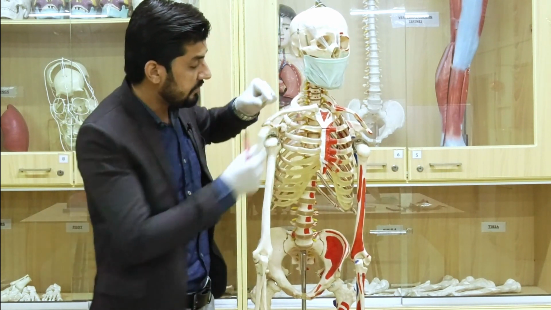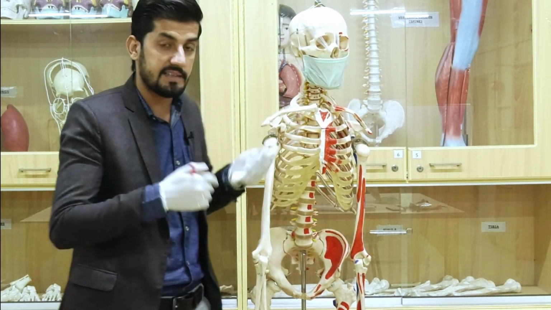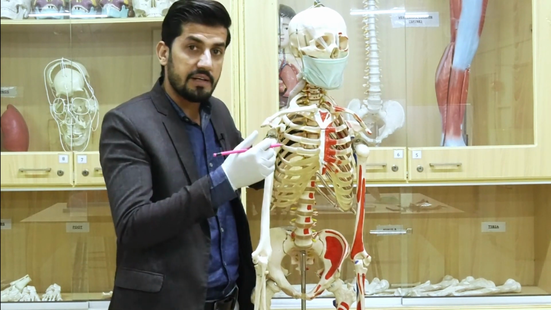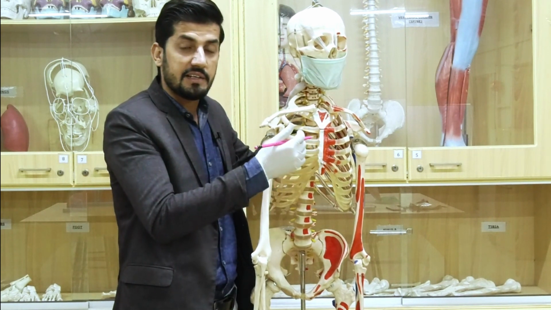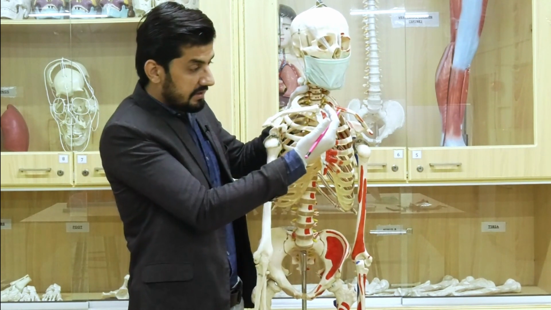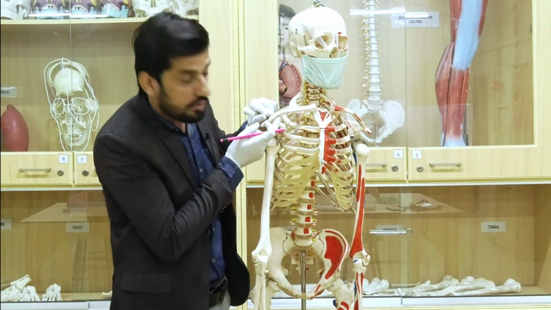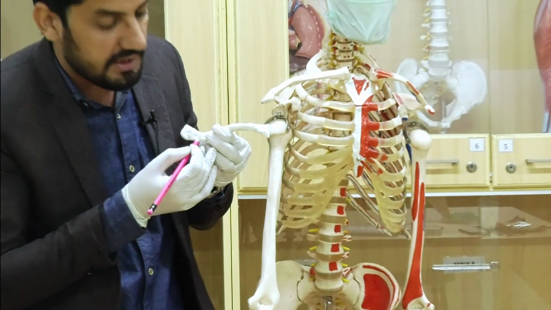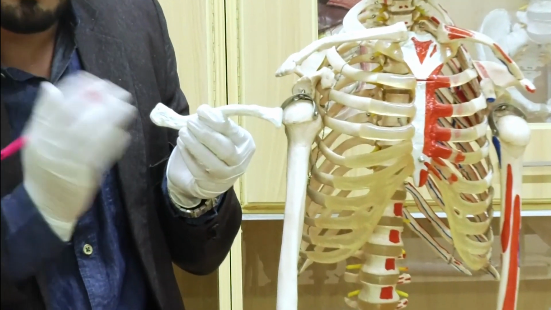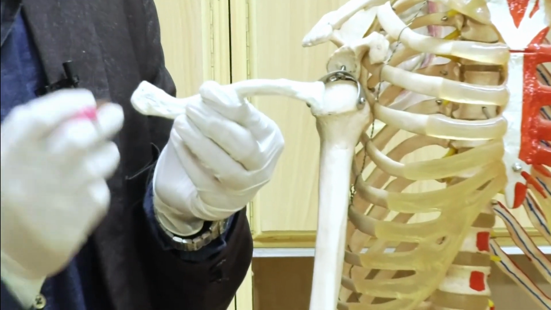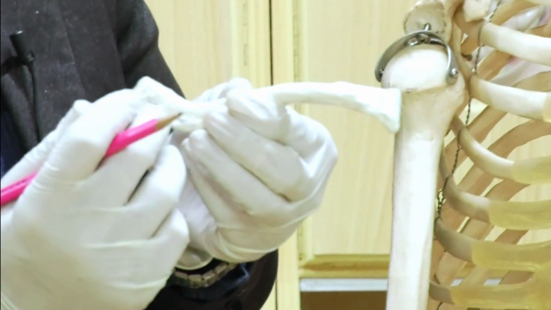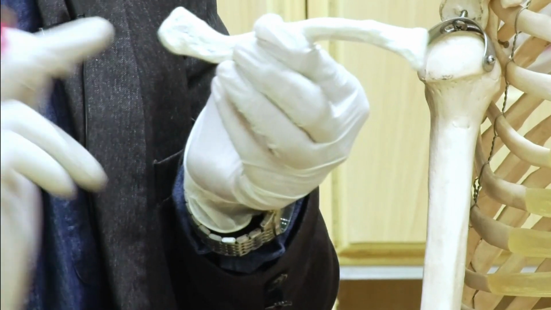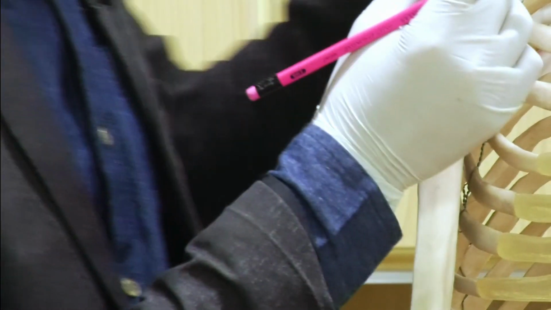If you get confused about the conoid and trapezoid tubercles, which one is medial? The conoid ligament is medial to the trapezoid. So if you come from the medial side, you will feel the conoid tubercle first, and then the trapezoid line. The conoid tubercle is around 4 to 5 centimeters away from the lateral end of the clavicle, while the trapezoid ridge line is 3 centimeters away from the lateral end.